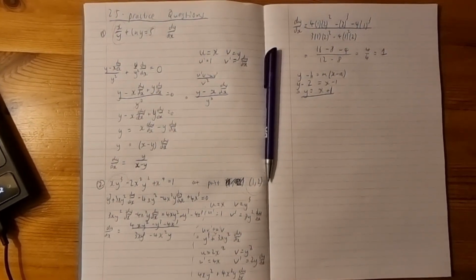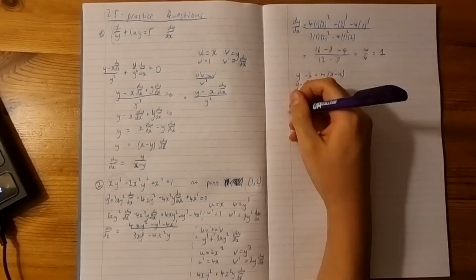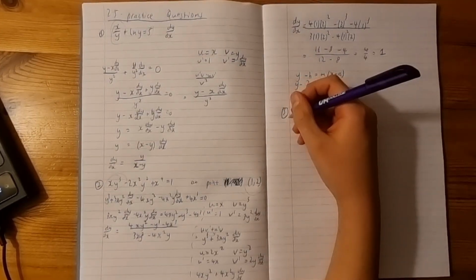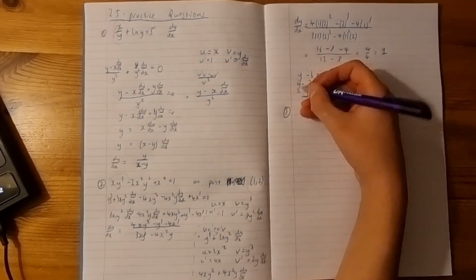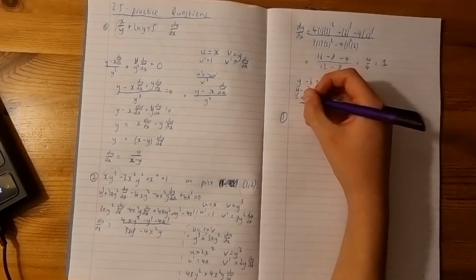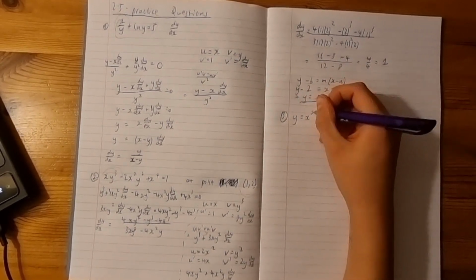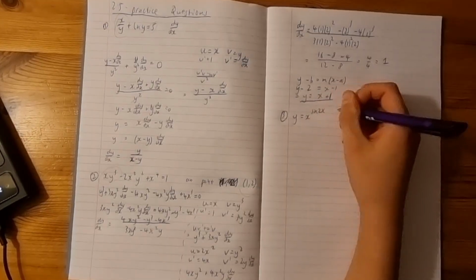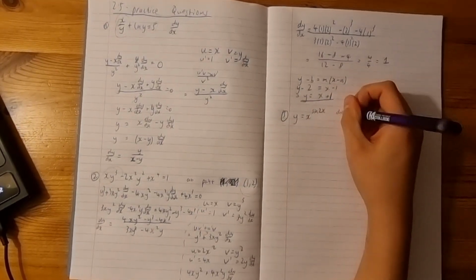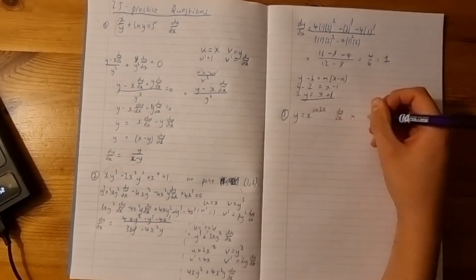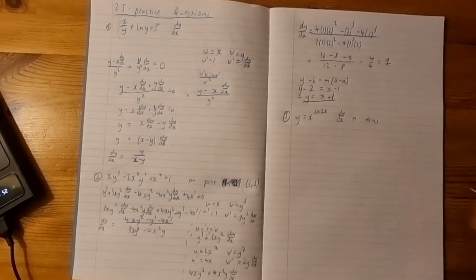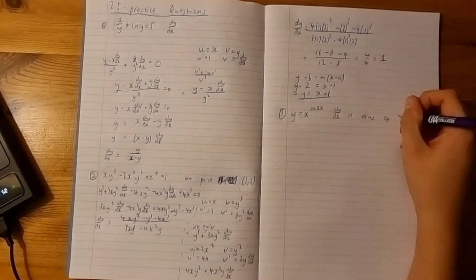Now, next we're going to look at the topic of logarithmic differentiation, which you should obviously be professional at, same as all the other topics. Let's say we're given y equals x to the power of sine of 2x, and we're asked to find dy over dx in terms of x.